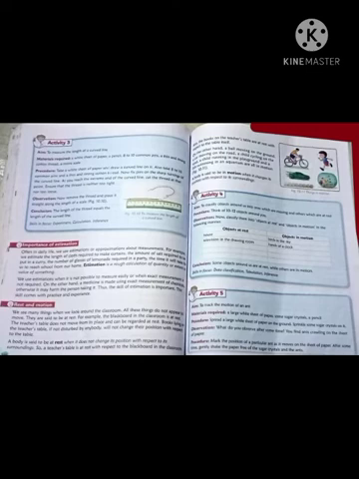Estimation is a rough calculation of the quantity, extent or value of something. We use estimation when it is not possible to measure easily or when exact measurement is not required.